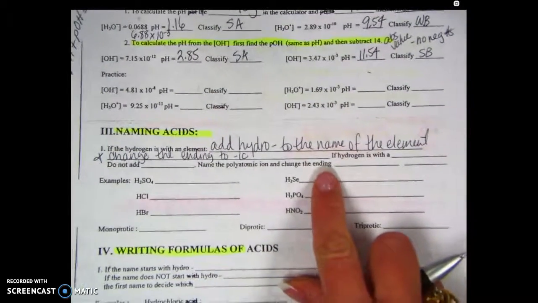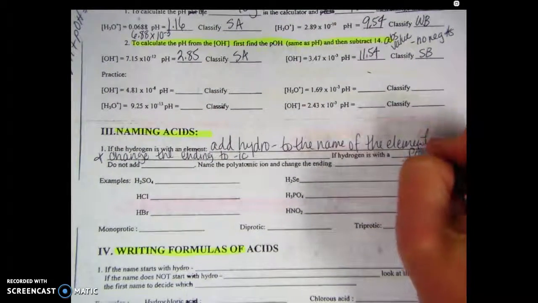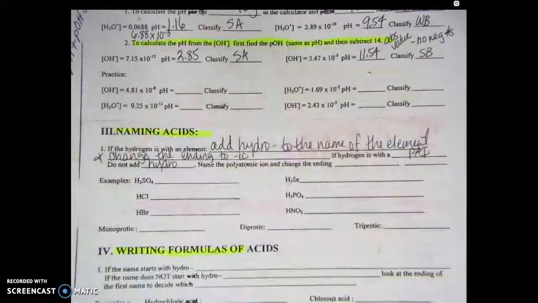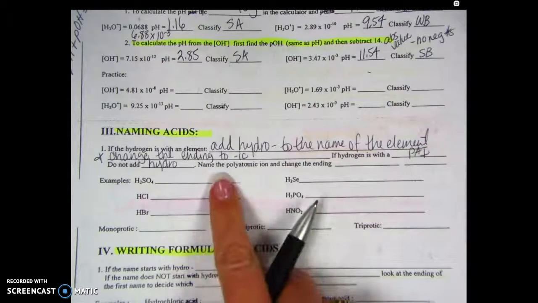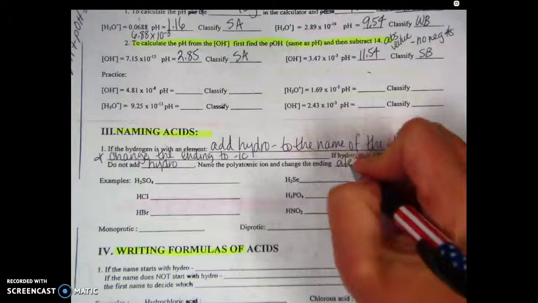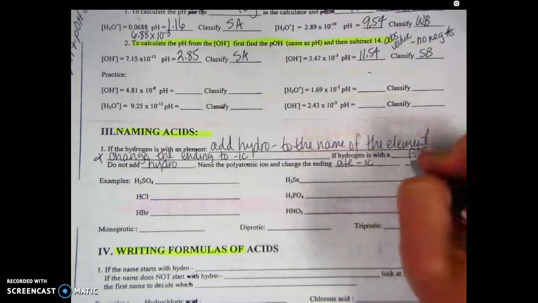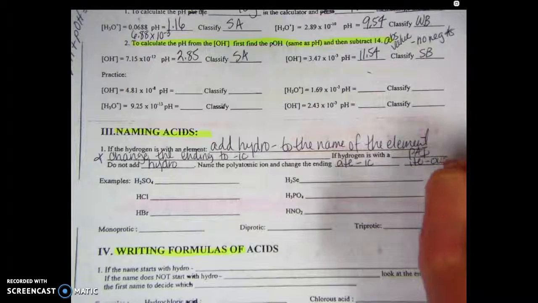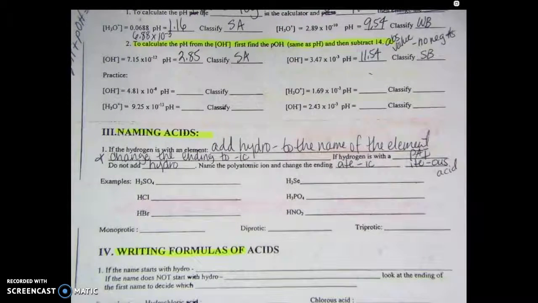If hydrogen is with a polyatomic ion, do not add hydro. You're going to name that polyatomic ion and change the ending. If it ended in ate, it becomes ic. If it ended in ite, it now becomes ous, and we add the word acid afterwards.